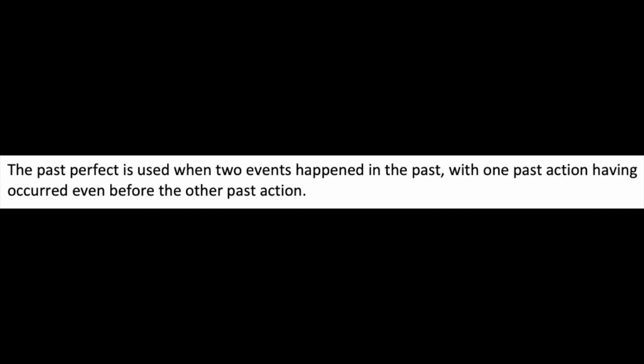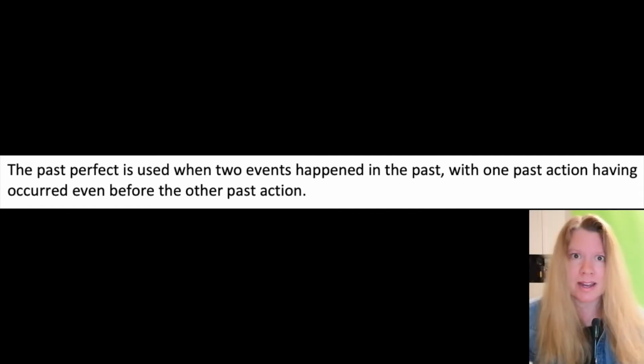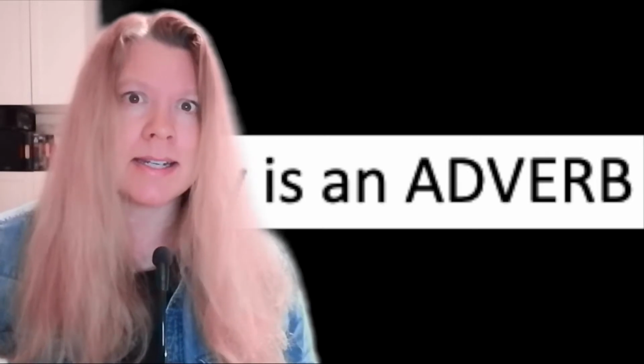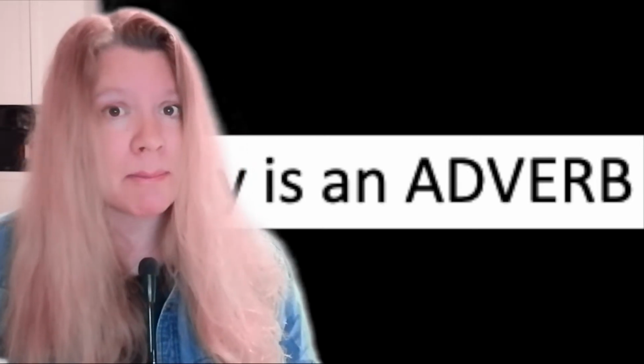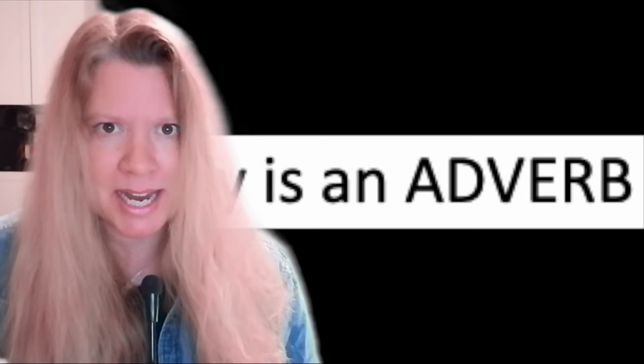So, when do we use the past perfect tense? Well, the past perfect is used when 2 events happened in the past with one past action having occurred even before the other past action. Okay, don't let that confuse you. Let's look at it step by step. Virtually is an adverb, and we know that because, well, most adverbs end in ly, and it's modifying the verb or the action.